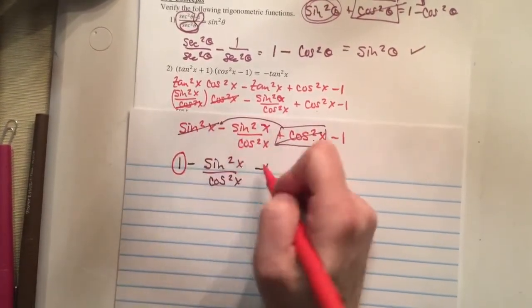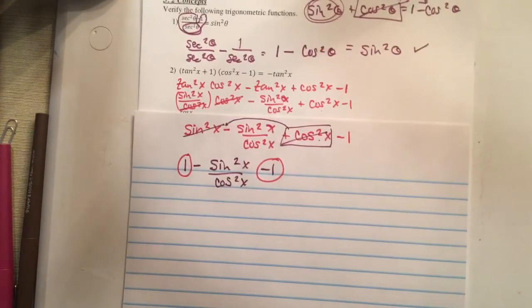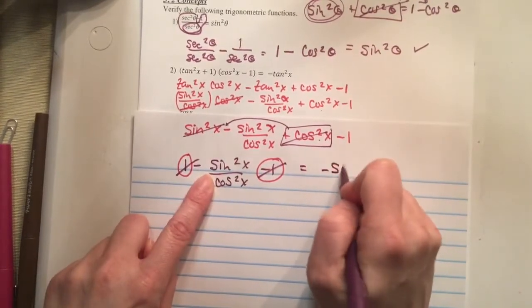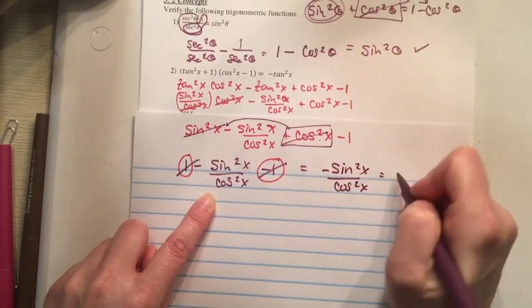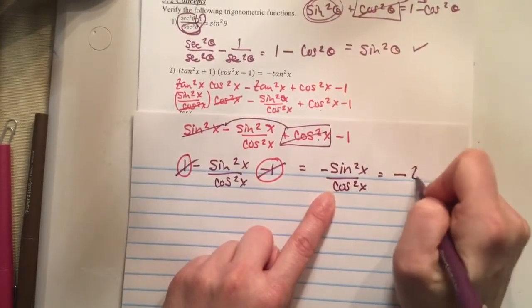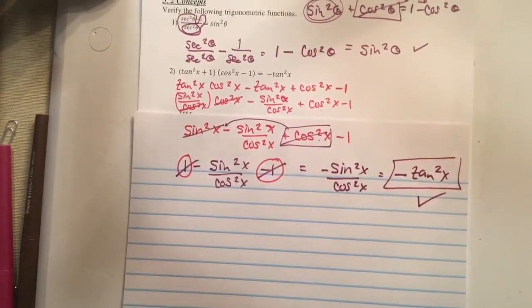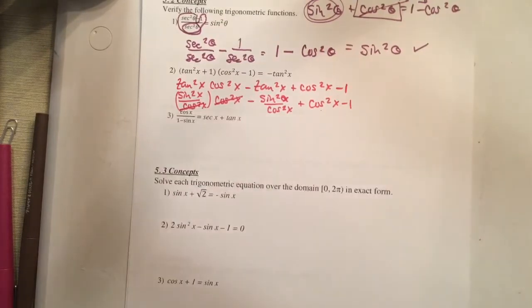Check this. Positive 1 minus 1, they are like terms. When I go to add them together, positive 1 minus 1 cancels. So what I have left is a negative sine squared of x over a cosine squared of x. Negative sine over cosine is tangent. They are both squared, so it's negative tangent squared of x. Boom! I am having a great time. I hope you guys are too. This is so stinking fun.